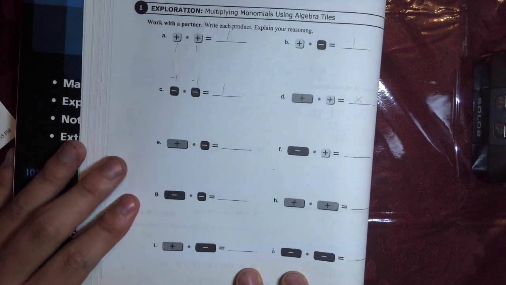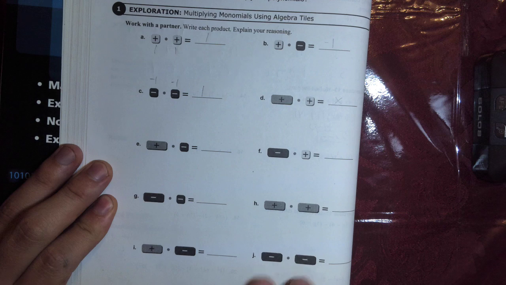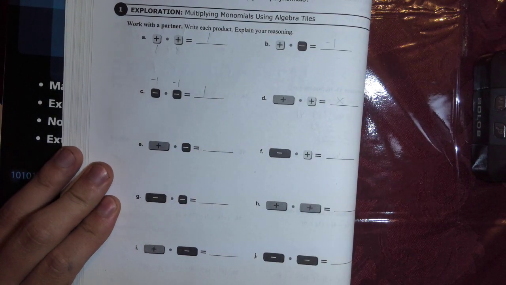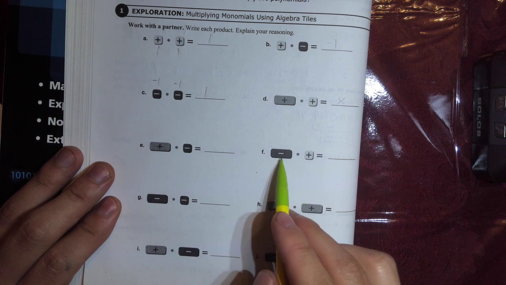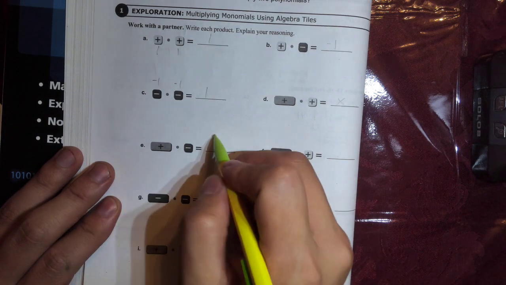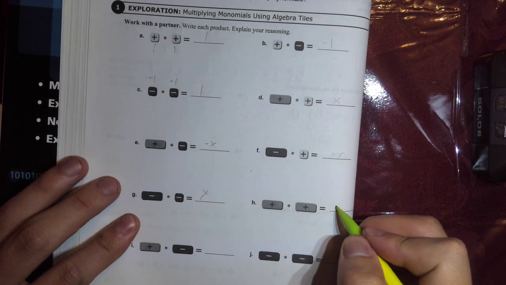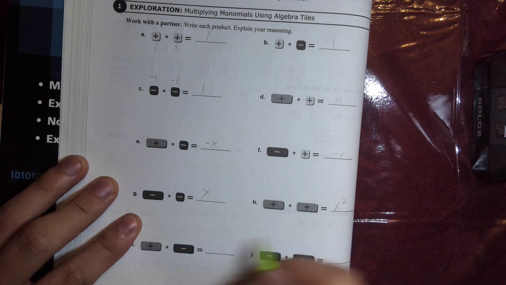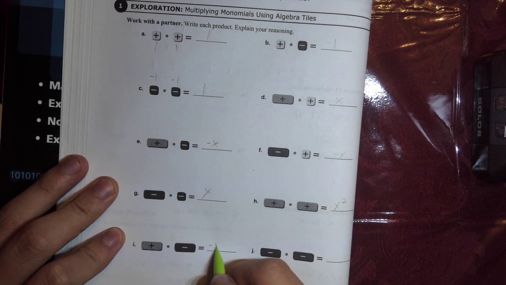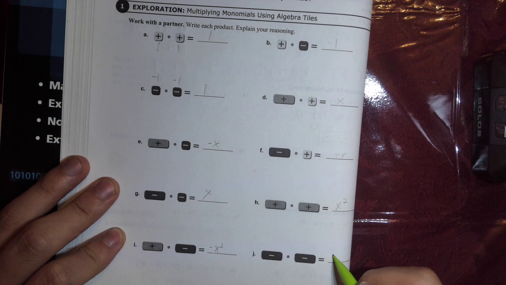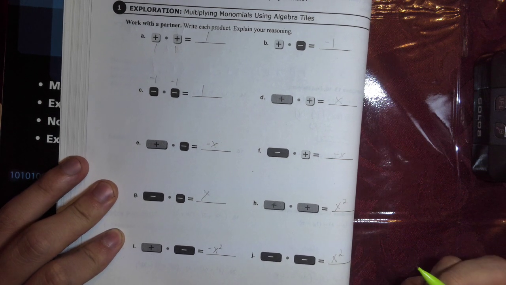And as you go through this, really it's just mostly like, okay, can you figure out x times negative 1? That's a negative x, right? Negative x times positive 1, that's also a negative x. Negative times a negative is a positive x. Then we have x times x, which is x squared. X times negative x, which is negative x squared. And lastly, negative x times negative x, which is positive x squared.